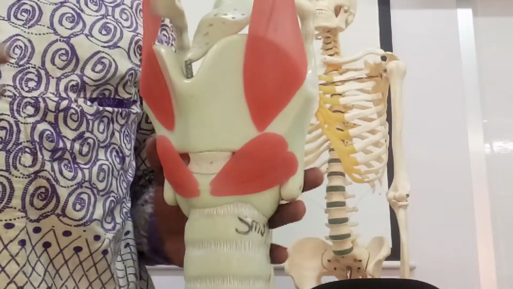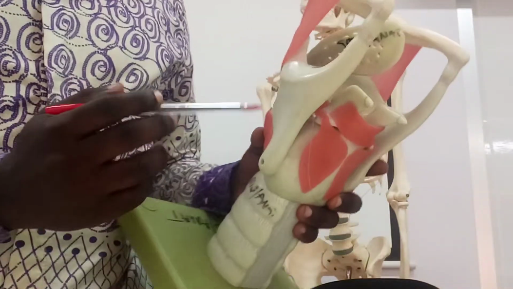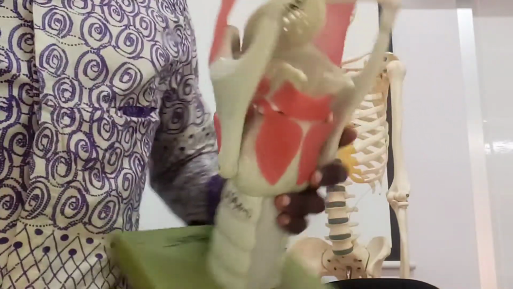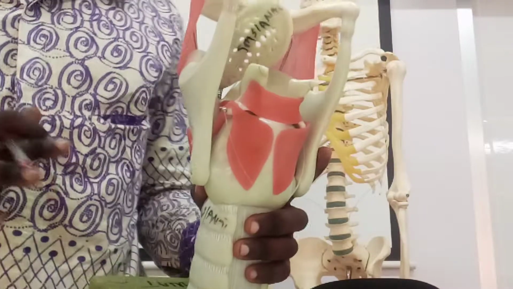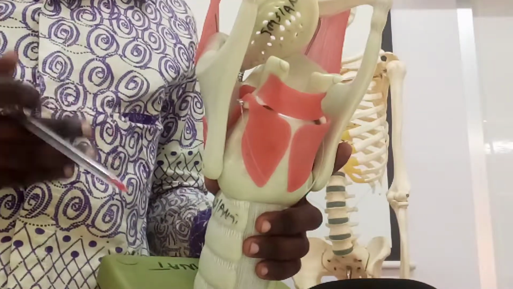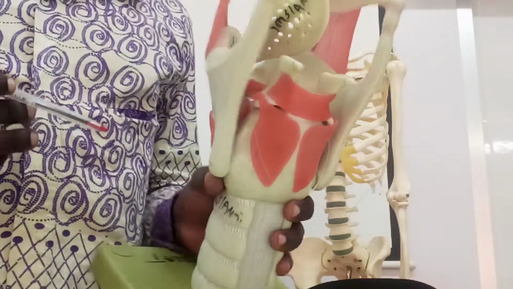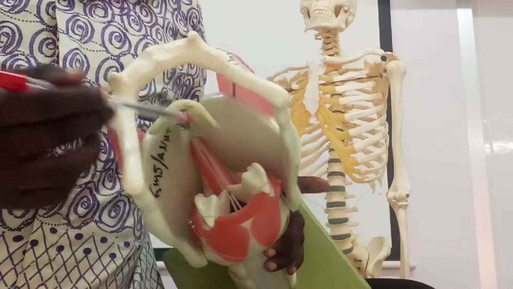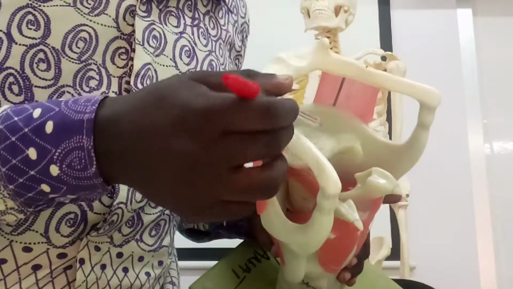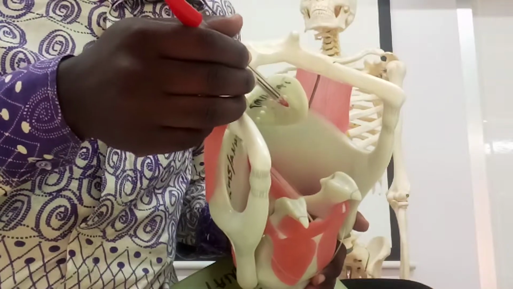Now what we are going to see is that the larynx is going to have 3 paired cartilages and 3 unpaired cartilages. Now let's look at the 3 unpaired cartilages. Superiorly, you can see this cartilage. This cartilage is known as the epiglottic cartilage or the epiglottis.